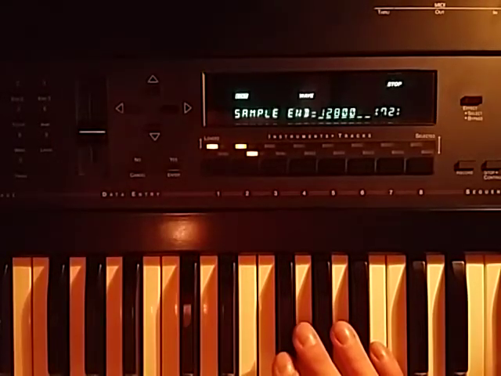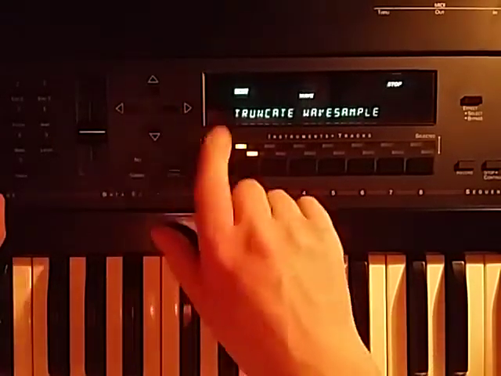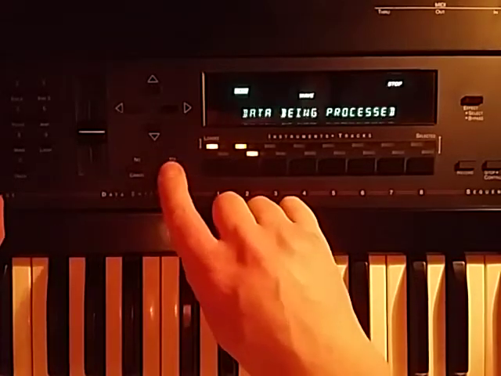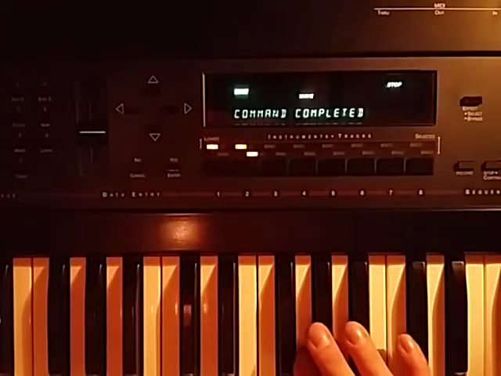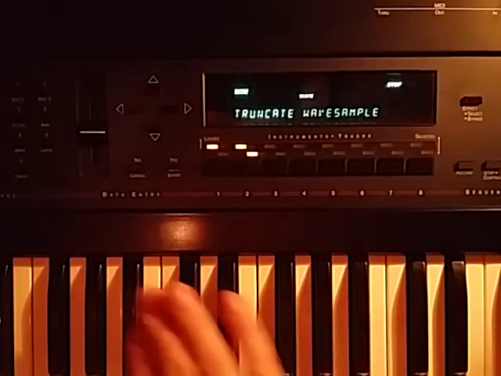Then go to Command Wave. Let's truncate the wave sample, and it's truncated. That's that. So now we need to create a fade in for this wave sample.